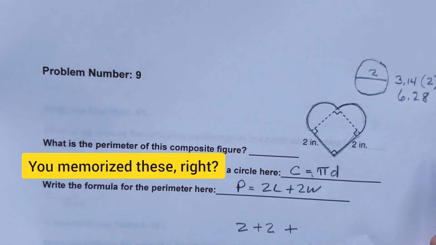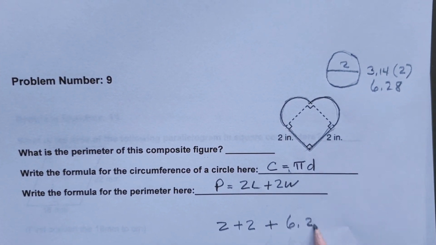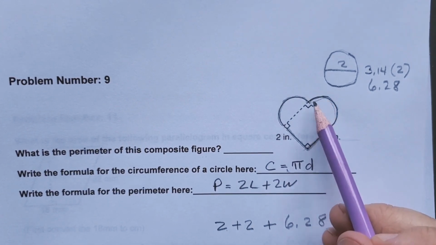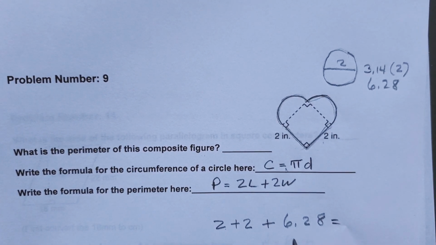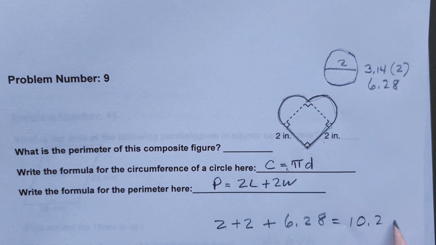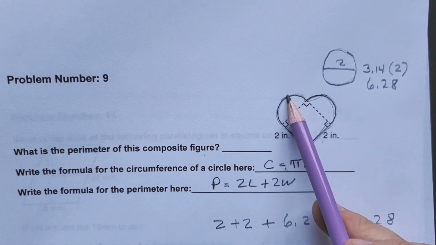Okay, so then we just have to add 6.28 to the two sides. That 6.28 is this and this combined. Okay, so your answer will be 10.28 for the total perimeter of this figure.